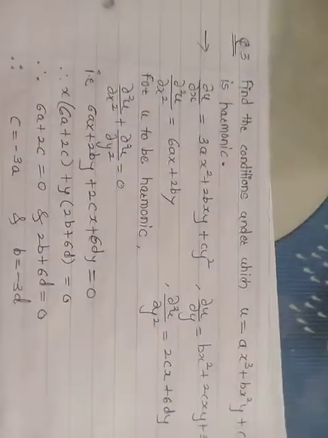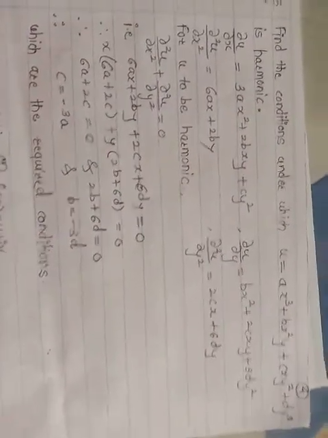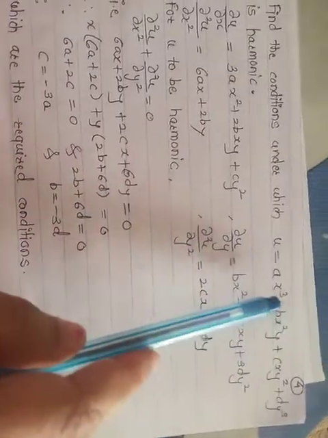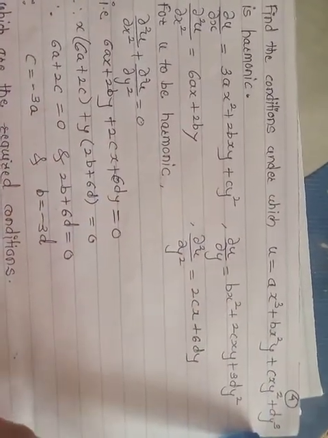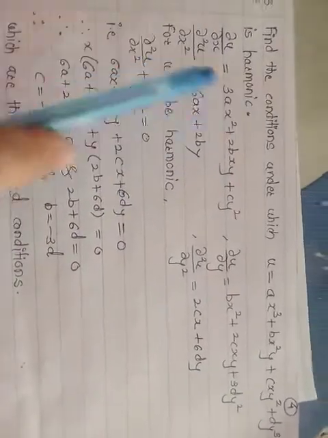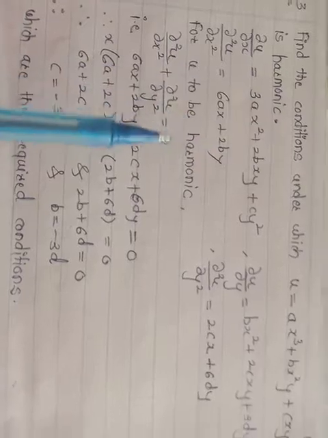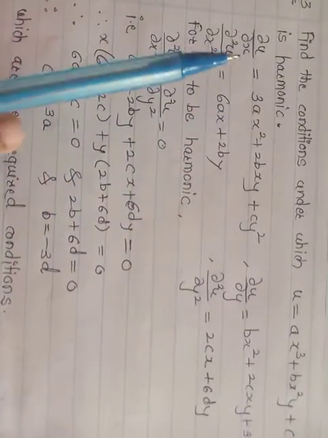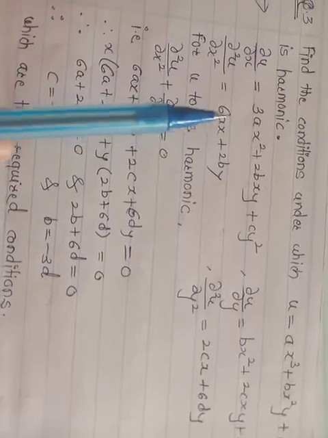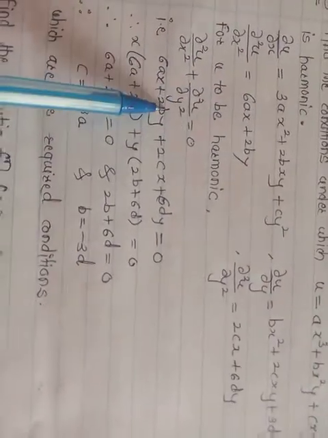Next part, let us consider one more example. Find the conditions under which u is equal to ax³ plus by²x plus cxy² plus dy³ is harmonic. Now in the previous lecture I have told you that a harmonic function means the partial derivatives of that with x and y, first and second order, will be continuous, and it should satisfy the Laplace equation.